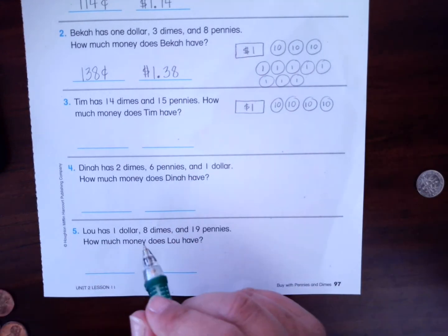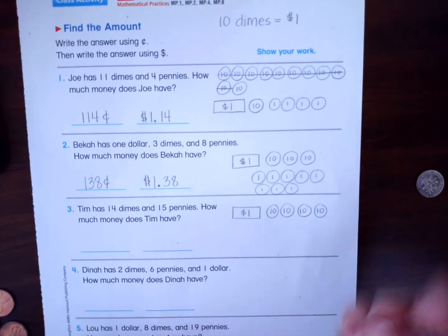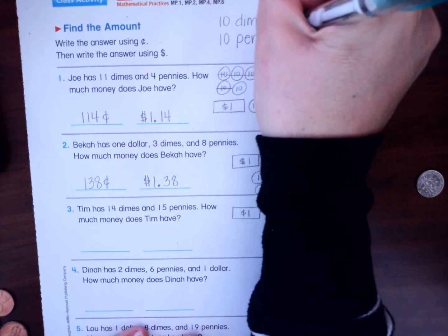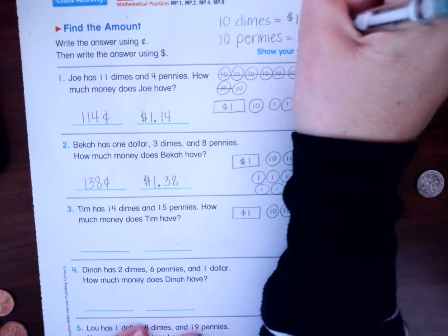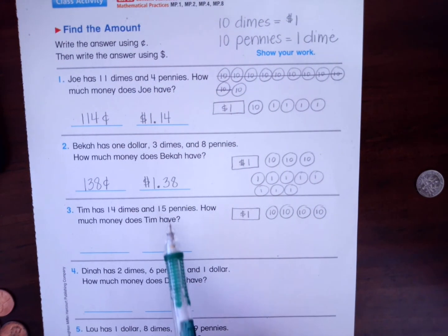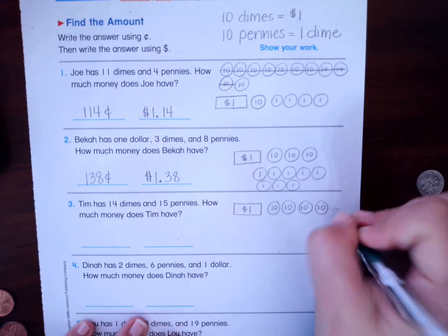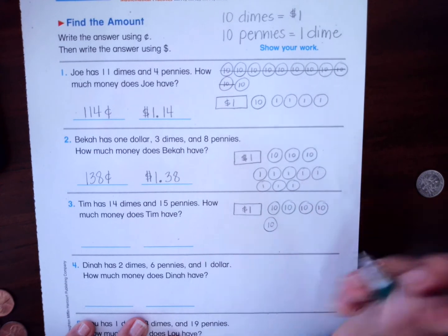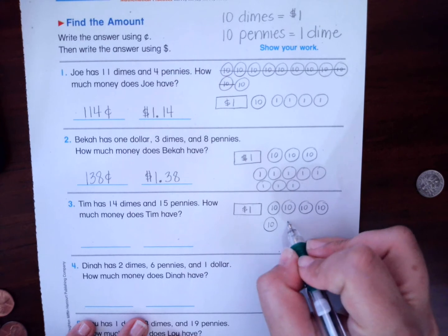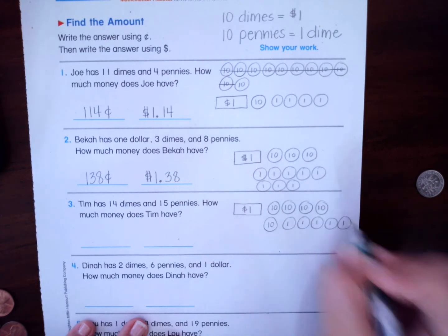What do you remember about pennies? How many pennies are in 1 dime? 10, right? So if I have 15 pennies, I know that's 1 dime with how many pennies left over? 5, right? 1, 2, 3, 4, 5.